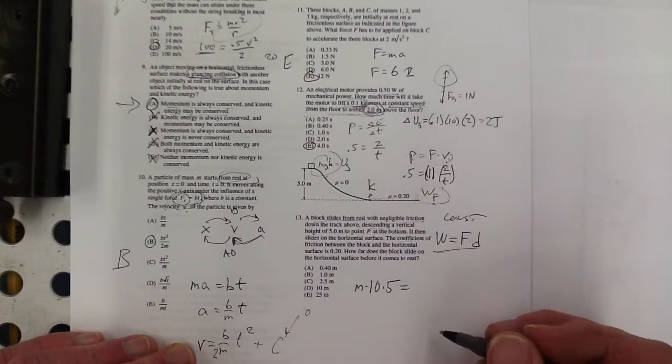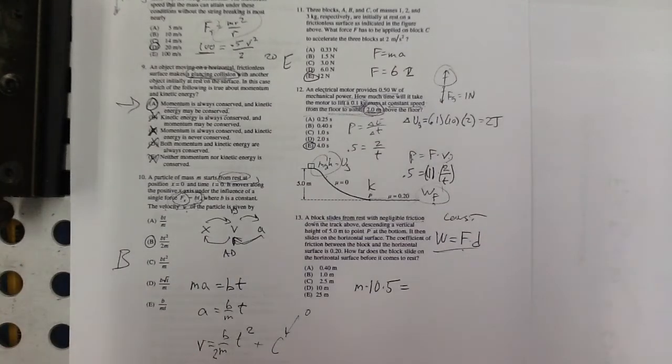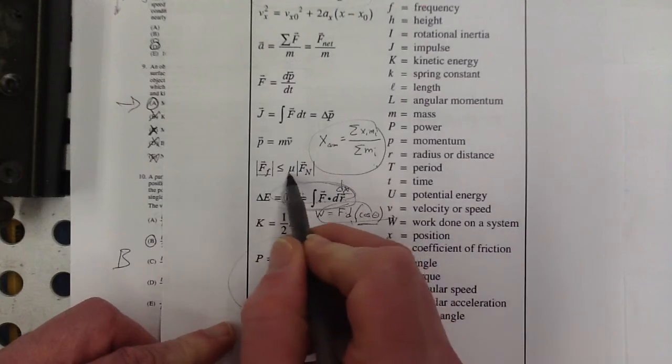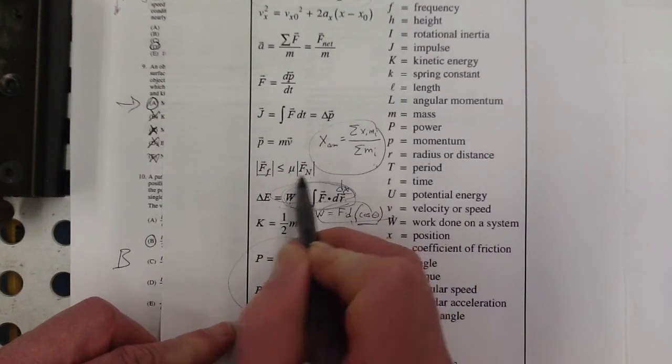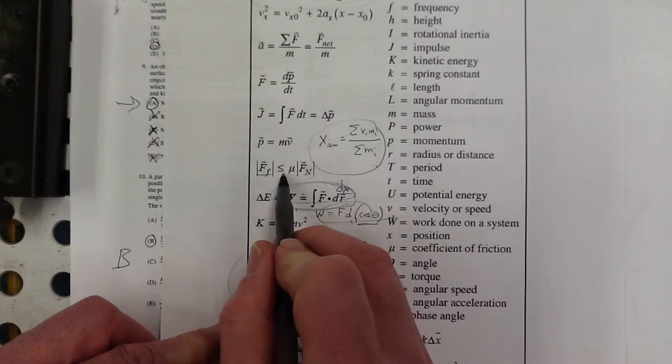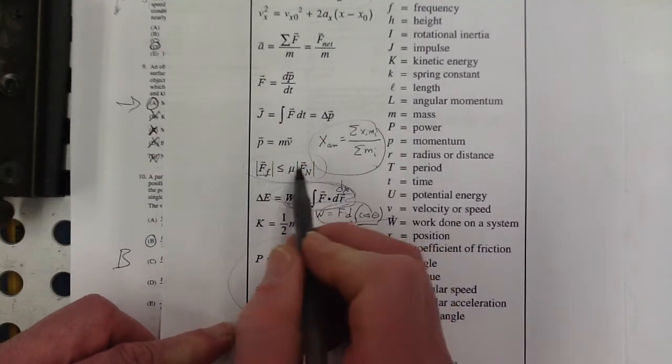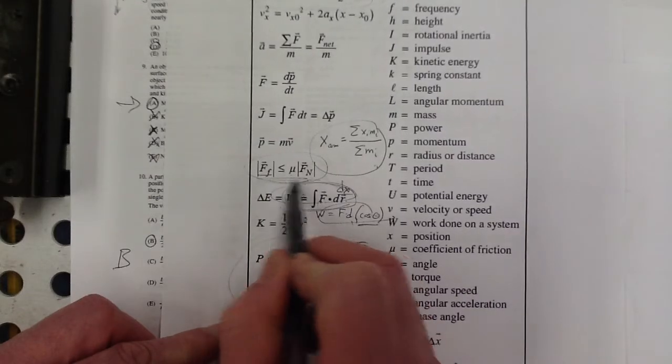So in this case, the force is constant. It's a friction force. What do we have for friction? Friction is less than or equal to mu times the normal force. If we're talking about kinetic friction, it is equal, right? So this is kind of all the friction formulas put together.